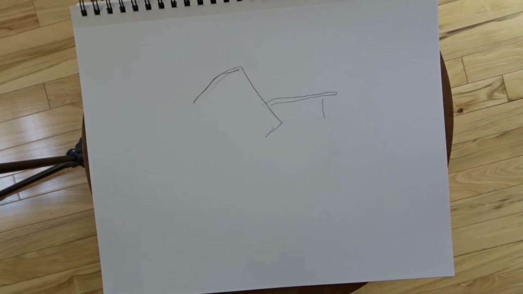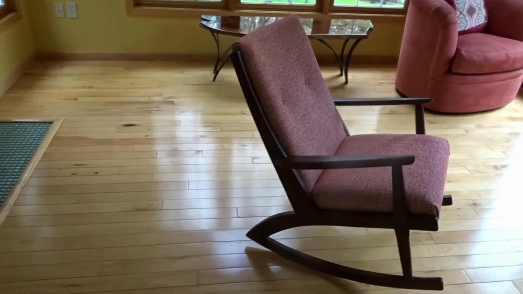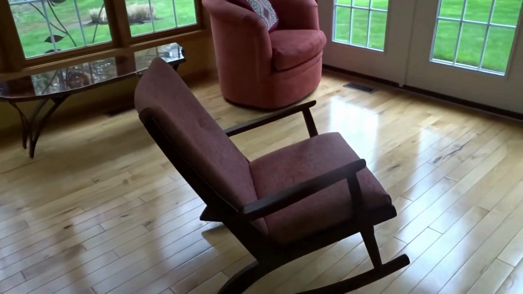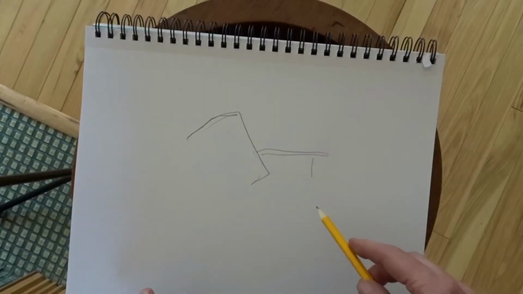So let's stop and let's make this chair look a little more real by moving around the chair, because you never see anything from exactly one point of view. It moves. You turn your head, whoever's sitting in the chair moves. So I might be walking around the room. So let's walk around the room a little bit. There's the chair. So what if I move over here? Now I have a whole different perspective of the chair. How do I draw that?